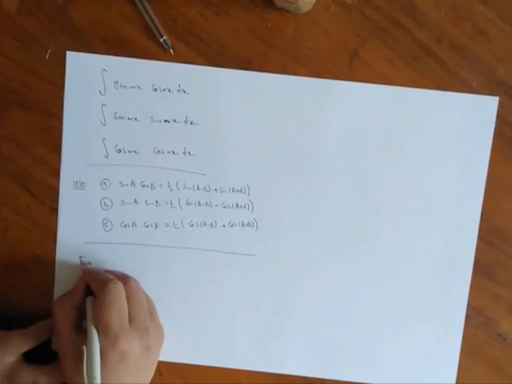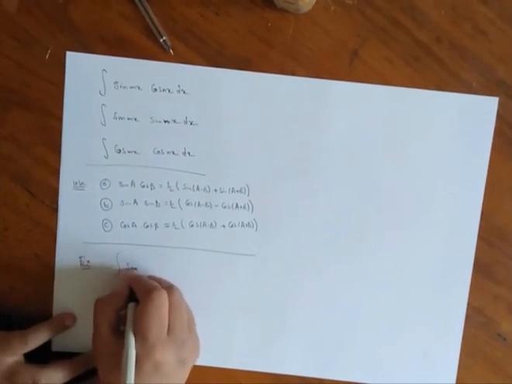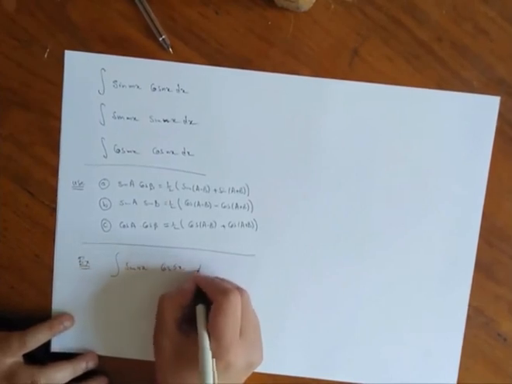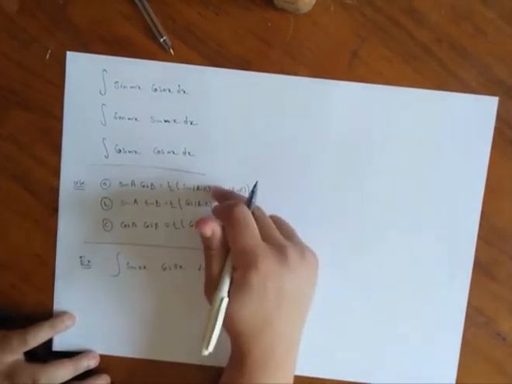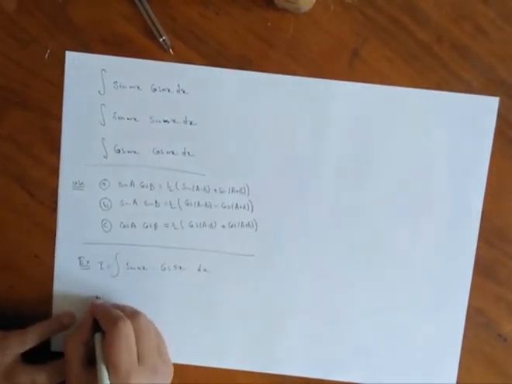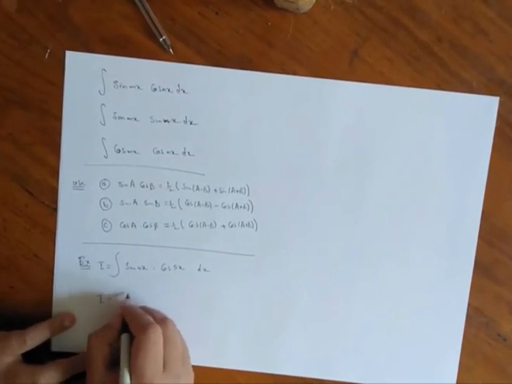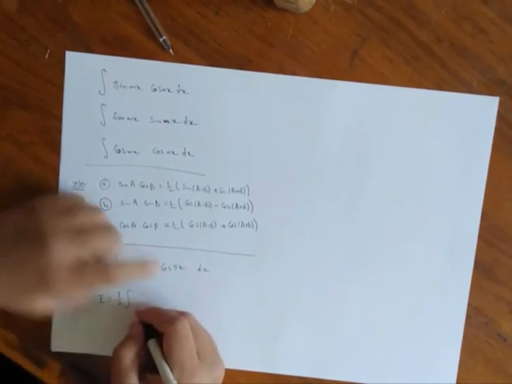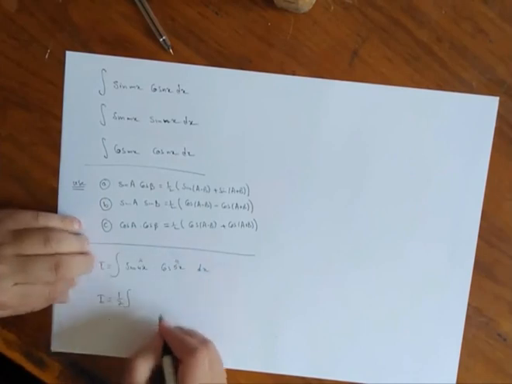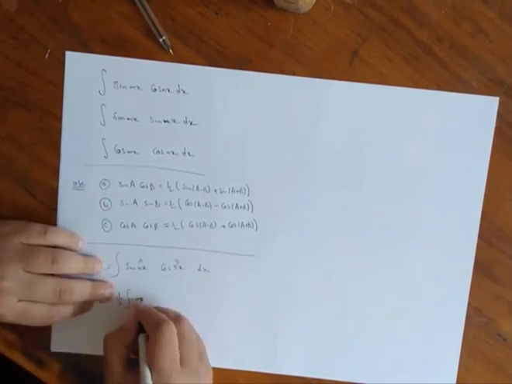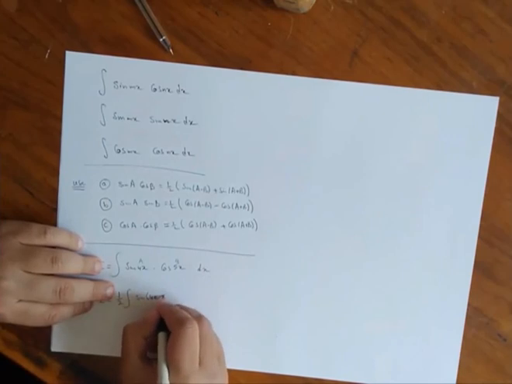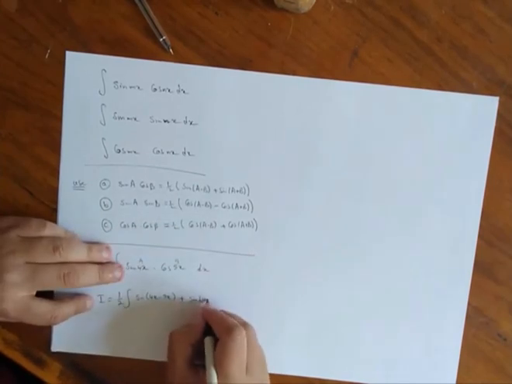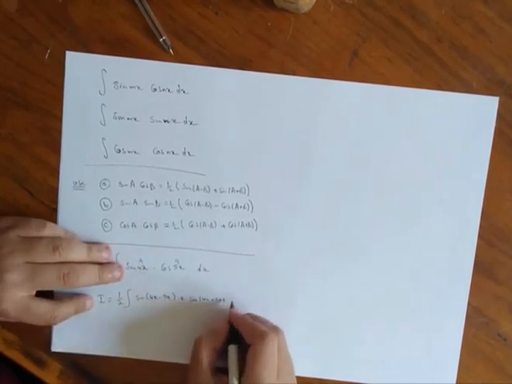So let's see an example. We have sine 4x times cosine 5x dx. We're going to use the first formula here. We call this I, so I equals the integral, and we can write the half outside. This is sine cosine, so this is like A and this is like B. So we'll have sine of A minus B, which is 4x minus 5x, plus sine of A plus B, which is 4x plus 5x, all with respect to x.